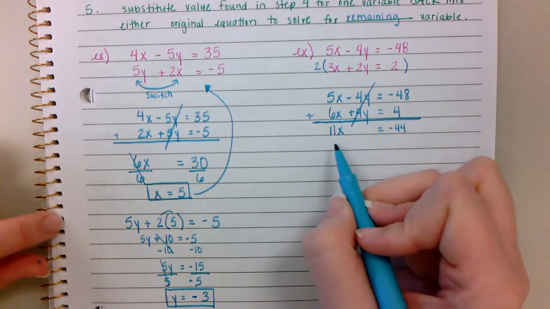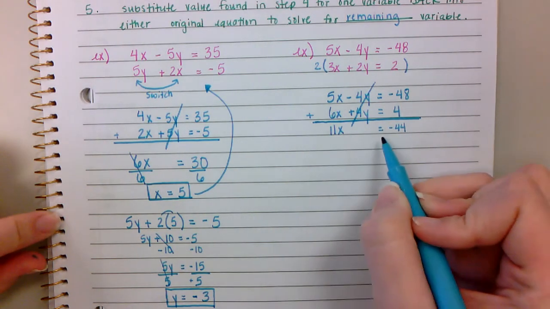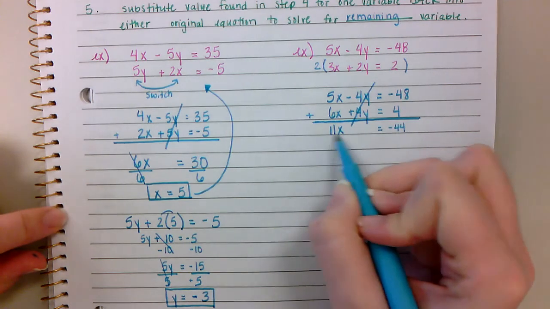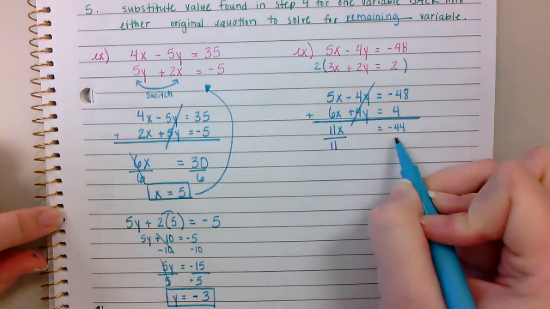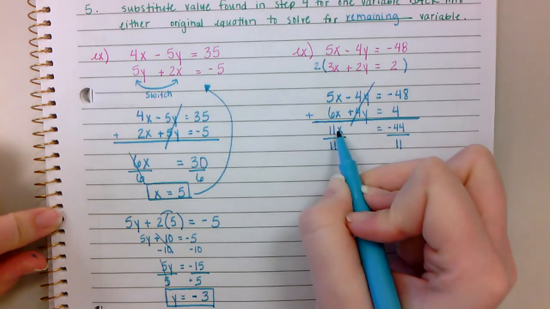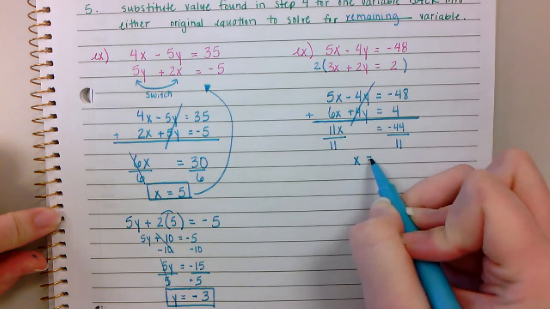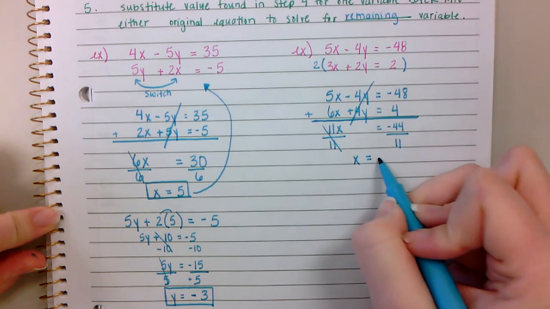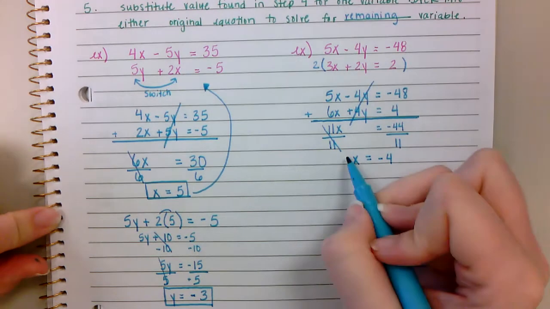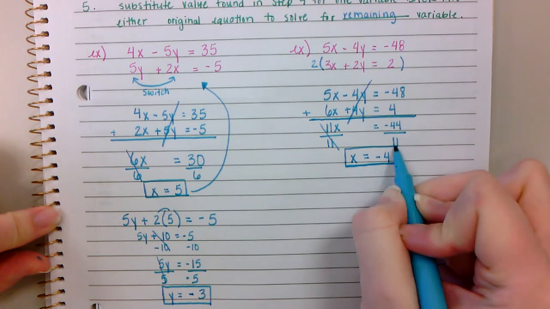You're getting closer to 0. And at this point, we need this x by itself. It's the only letter we have left that we're solving for. 11x equals negative 44. So solve for the missing letter. Get that 11 away from it. When it's stuck side by side, that represents multiplication. So to undo multiplication, we divide. X equals negative 4.